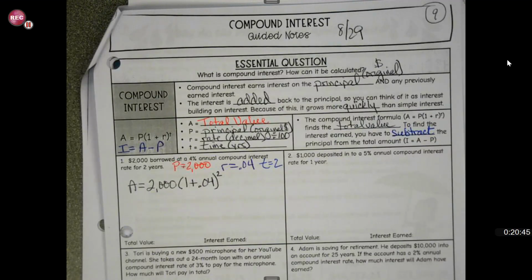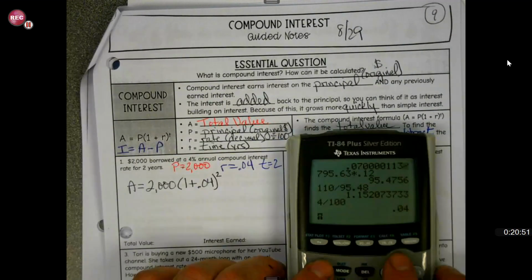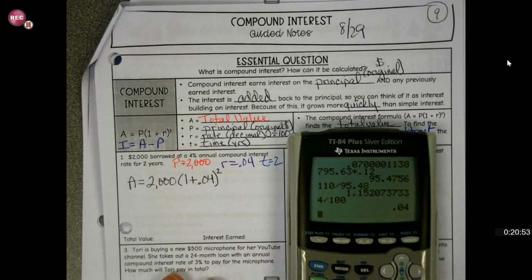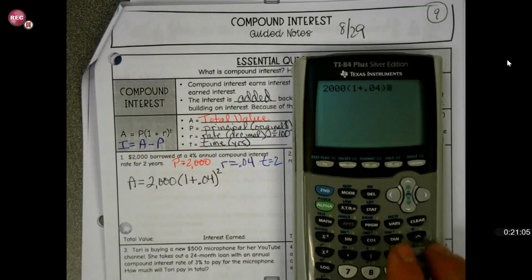So that brings a whole new thing in here if we're going to use the calculators that are in here, but we can get this figured out. So here's how this is going to work. 2,000, okay. The parentheses are right above the 8. 1 plus 0.04.